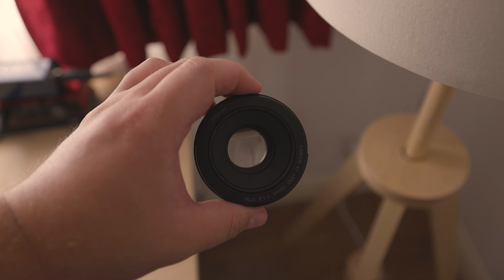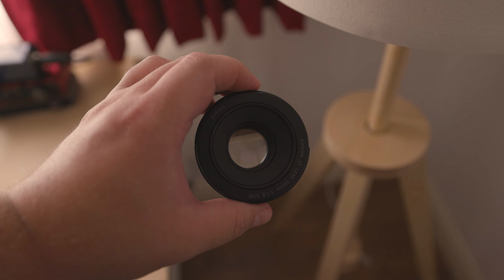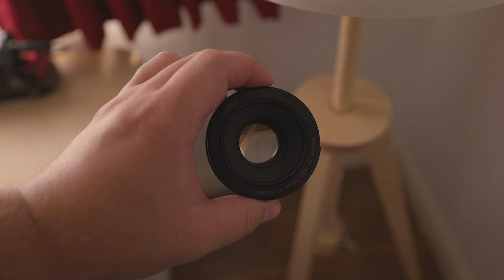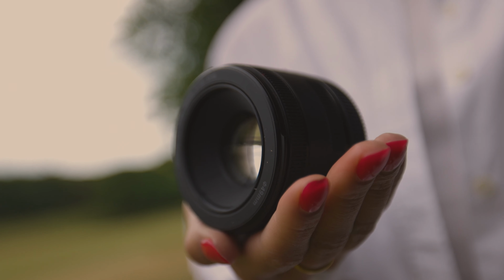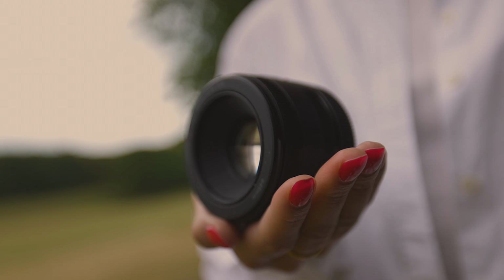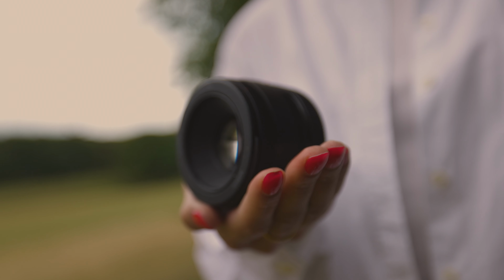Also, as a quick side note, this lens has a minimum focusing distance of about 12 inches. What this means in practical terms is that if you get too close to your subject, the lens will not be able to focus. This is a rule which applies to all lenses. In this particular case, your lens must be at least 12 inches away from the subject in order for it to be able to focus.